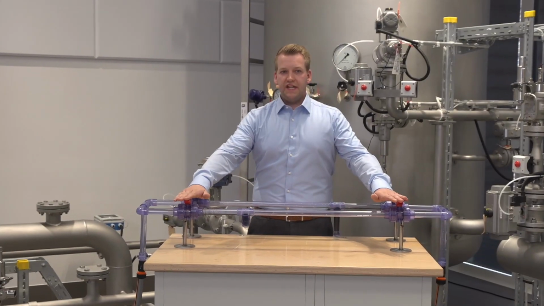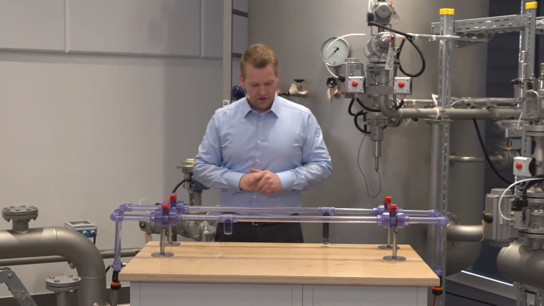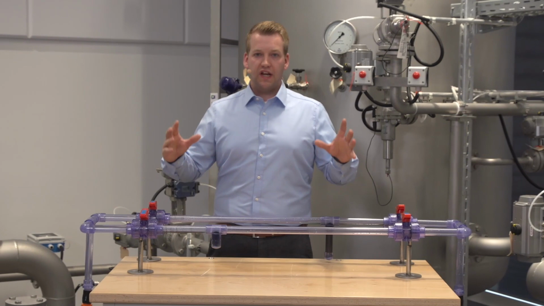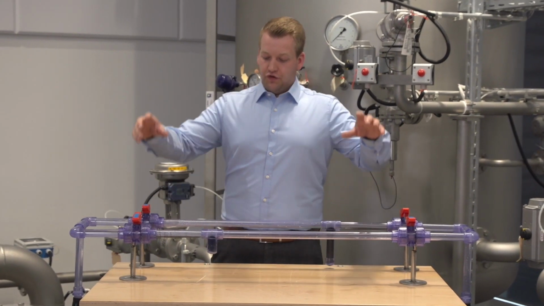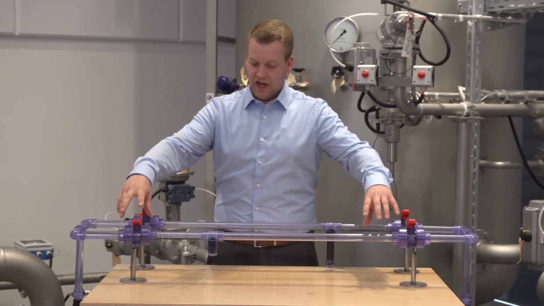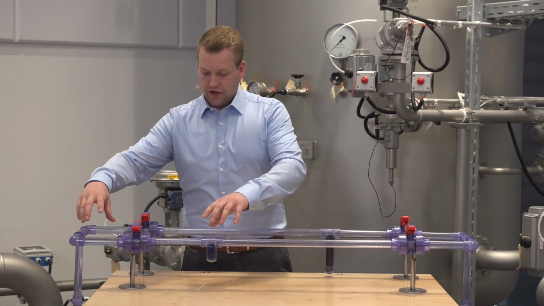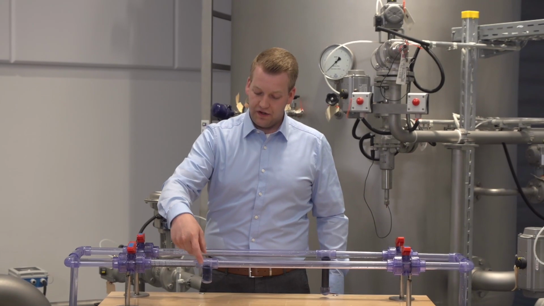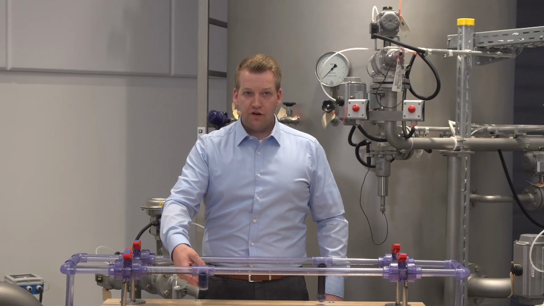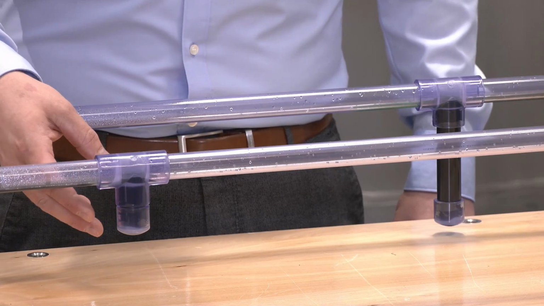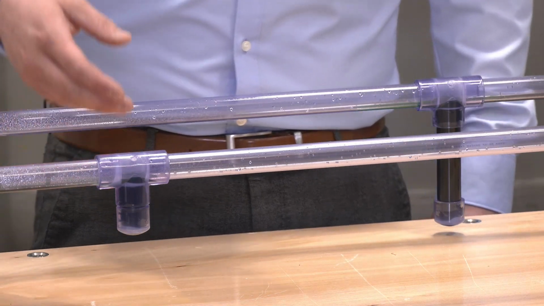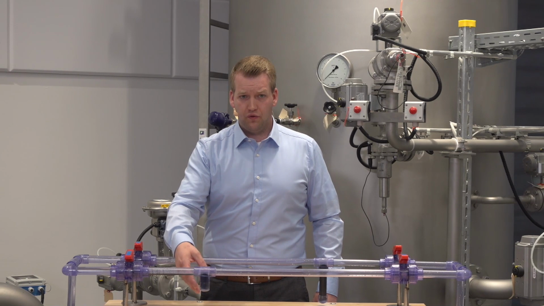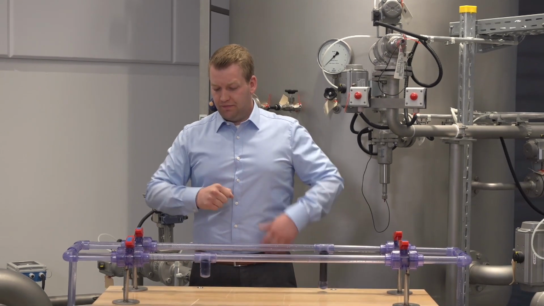What we see here is a short demonstration. I will show you the cleaning process. In the first line, we have a pipeline with a small dead space ratio. I fill it with some color, which stands for the bacteria and the dirt.